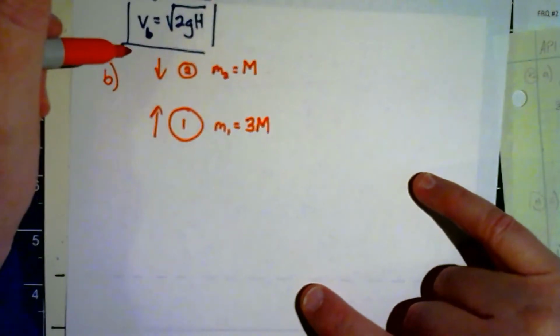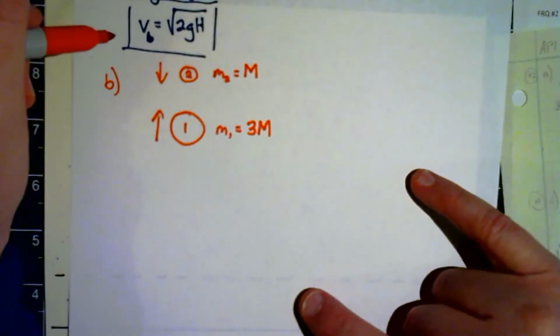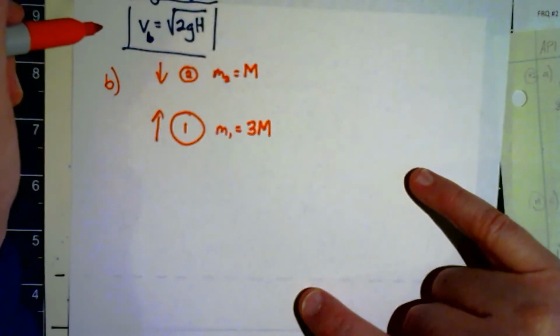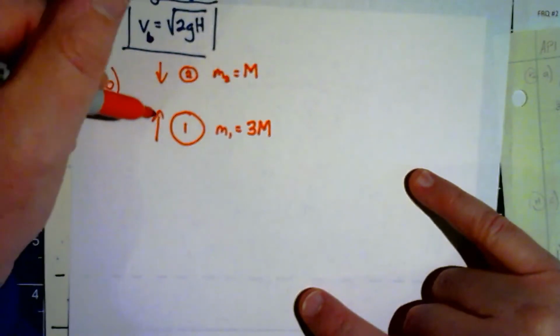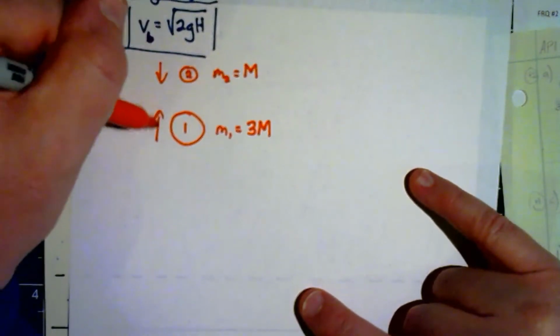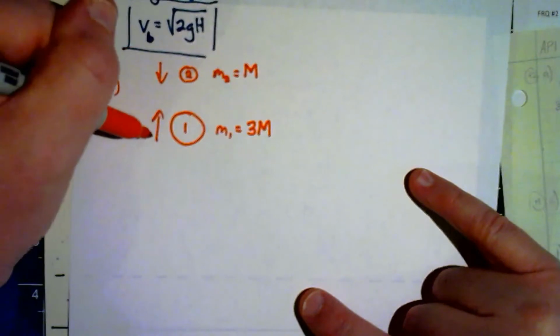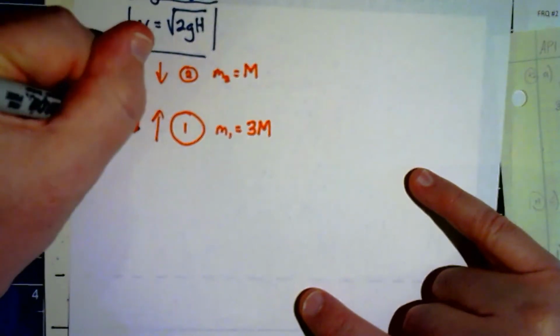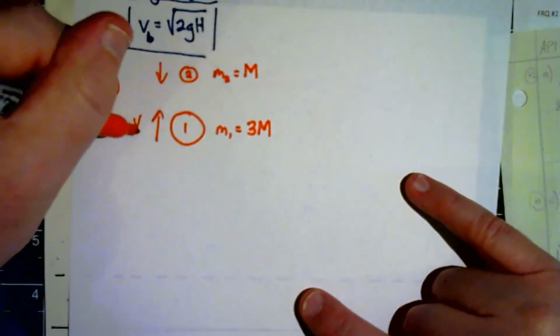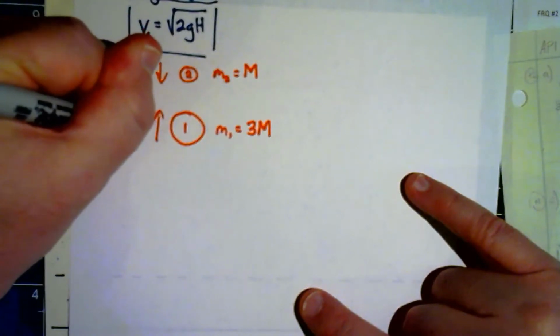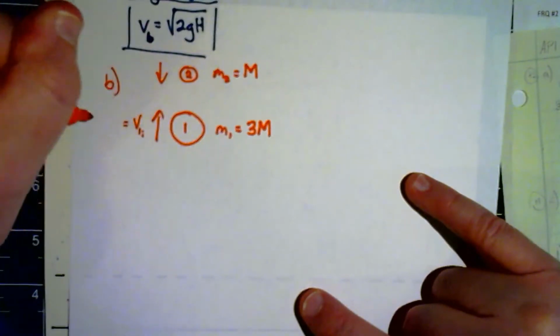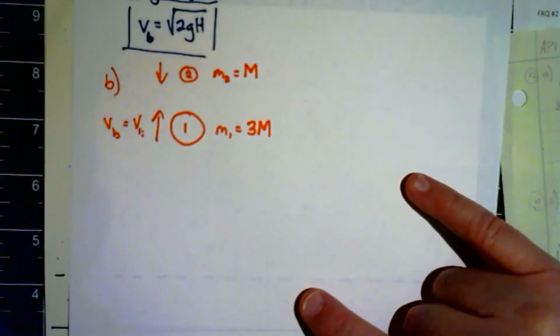It tells us in the problem that the ball, the large sphere, is going to be moving upward with a speed of VB. So it's a perfectly elastic collision here. It goes down at VB and it's going to return up at VB. So I'll say that V1 initial is actually the same thing as VB.